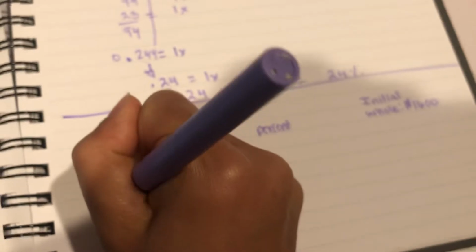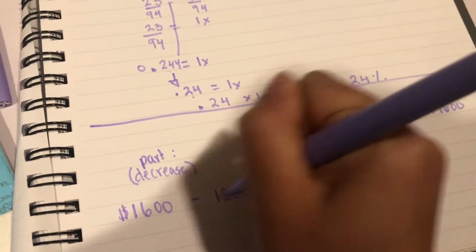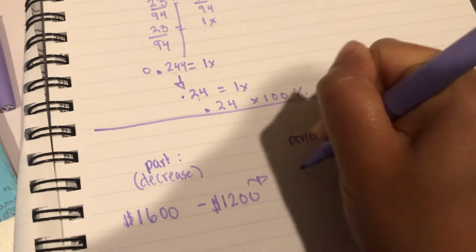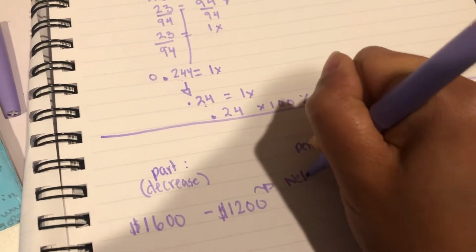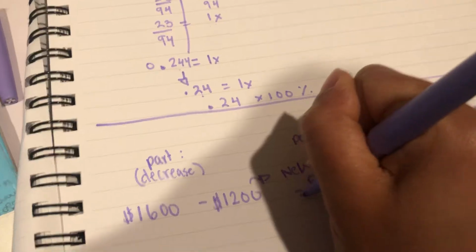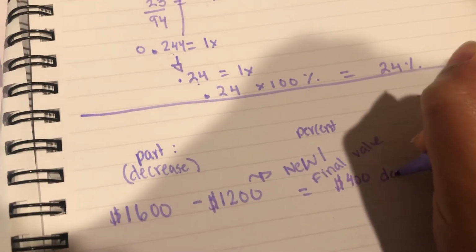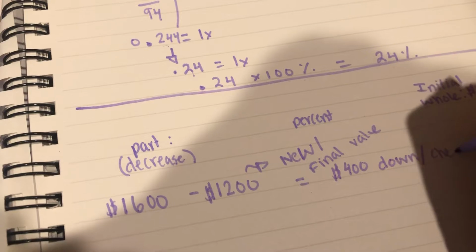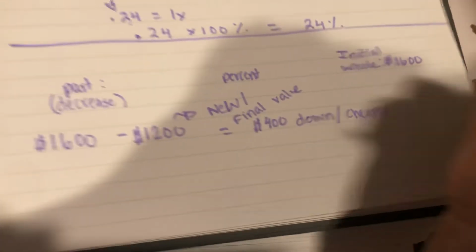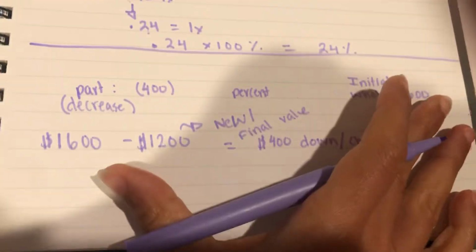Okay, so first the question says, number 1, what is the decrease in dollars? Which should be very simple. If I want to find how much it went down by, we're going to take our whole, $1,600, and subtract my final amount. What is it now? This is the new, or final, value. And what we found is that the prices went down $400, down or cheaper, right? Because it's decreasing. And so your part, you should have made sure that it's 400, because that's what the decrease is.